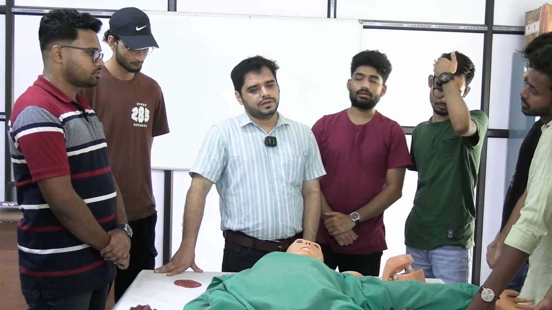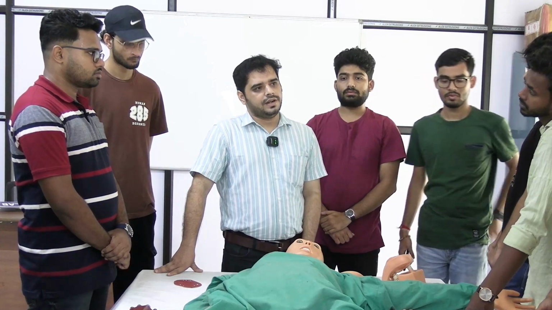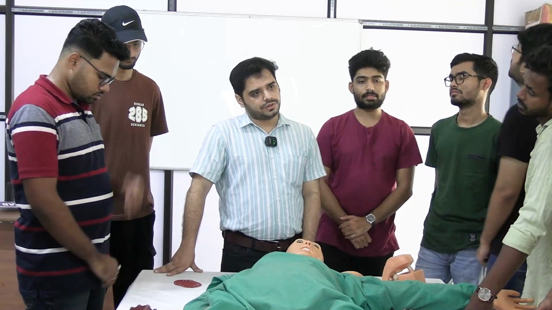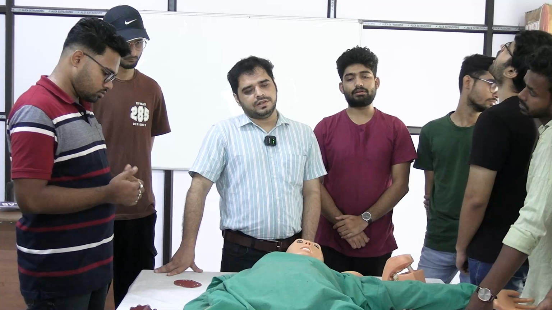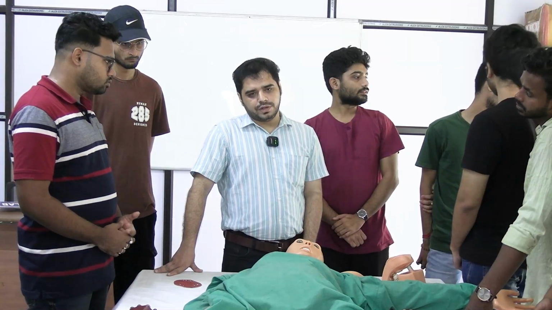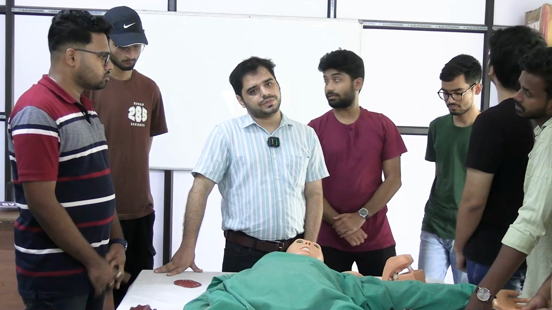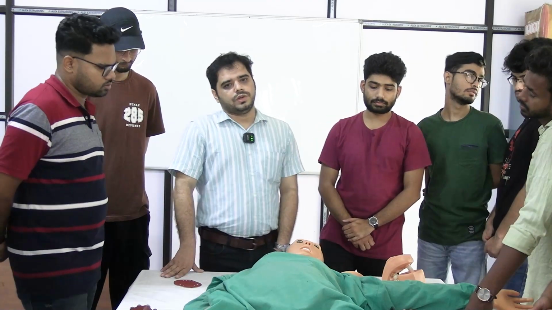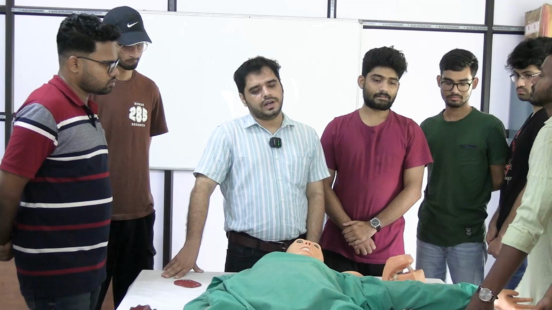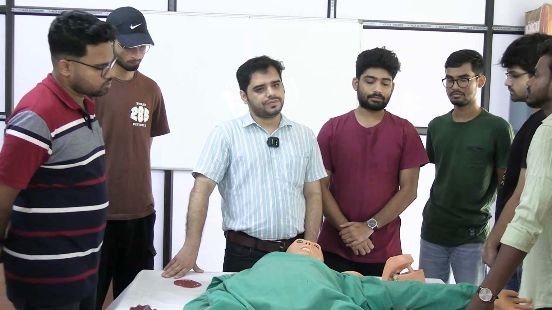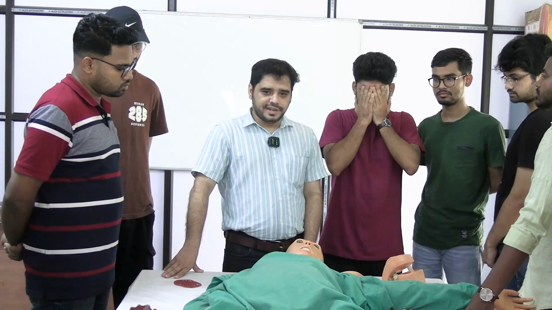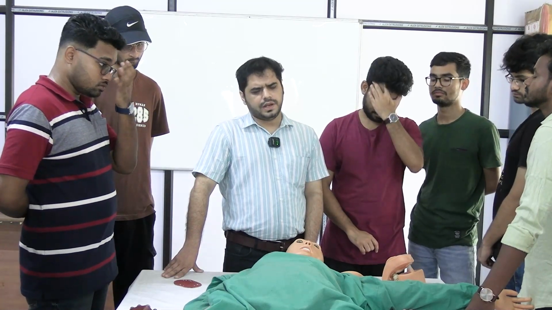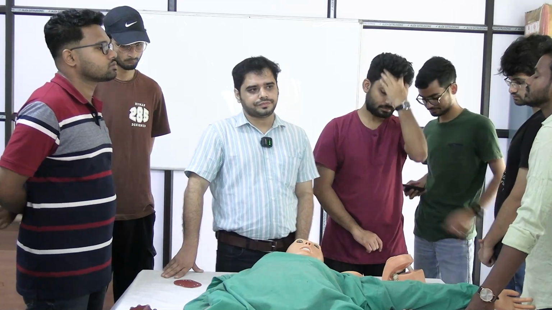All the anterior divisions form the lateral cord, and all the posterior divisions form the posterior cord, and the C8 and T1 anterior division from the lower trunk forms the medial cord. So lateral cord, posterior cord and medial cord. The posterior cord mainly forms the radial nerve, the lateral cord mainly forms the median nerve, and the medial cord mainly forms the ulnar nerve.